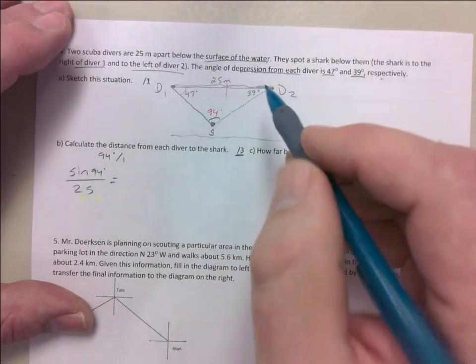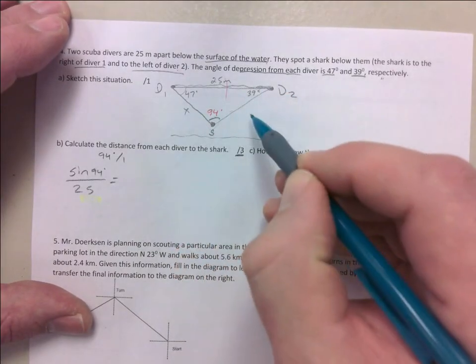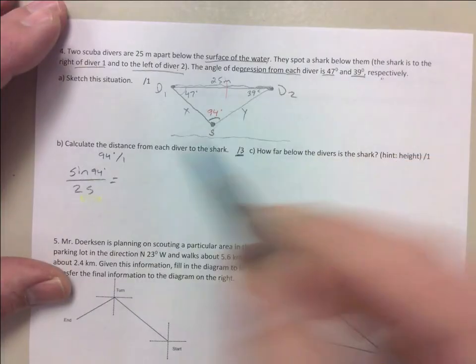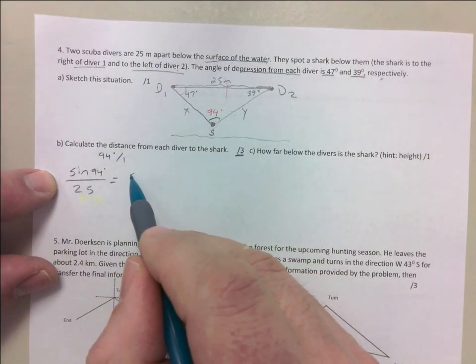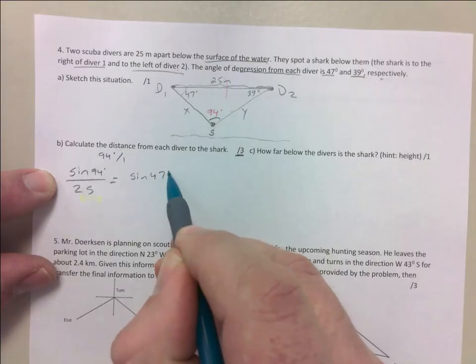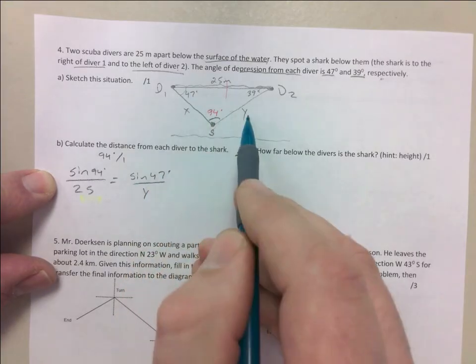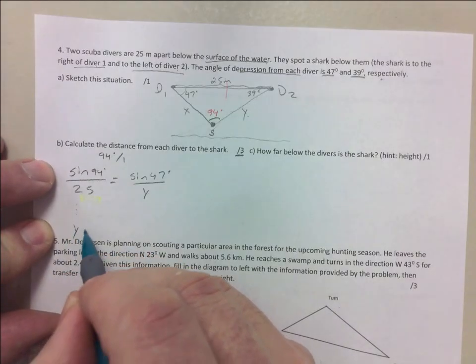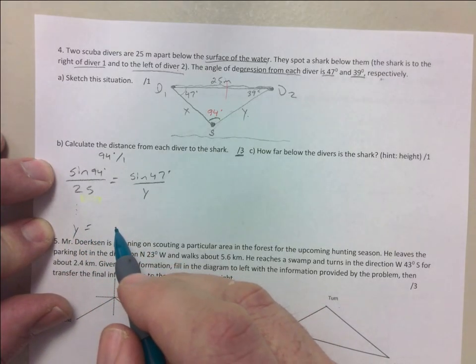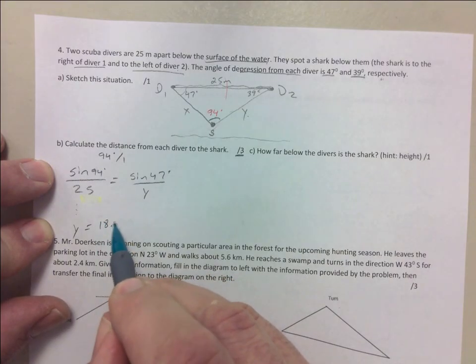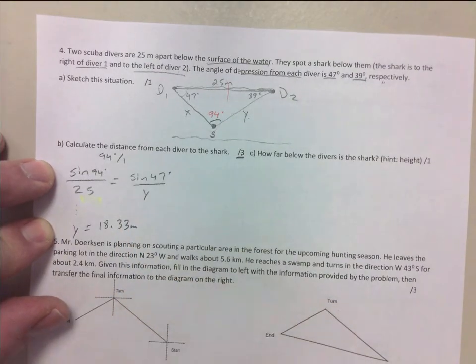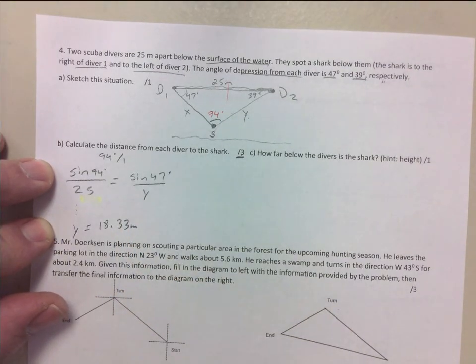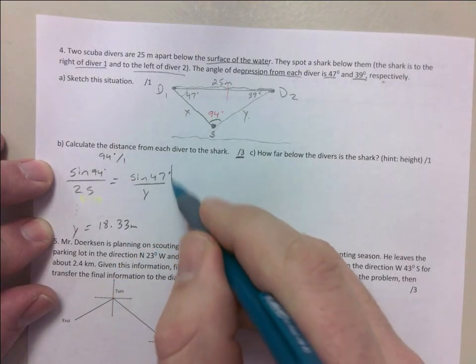So let's get this one right. I'm going to call this X, I'm going to call this Y. So I need to use sine of 47 over Y, right? That will solve for Y. That's what I need to see. And so Y is 1833. As long as you have one of them being 1833, because I didn't specify which one is which, as long as I see 1833, you're good.